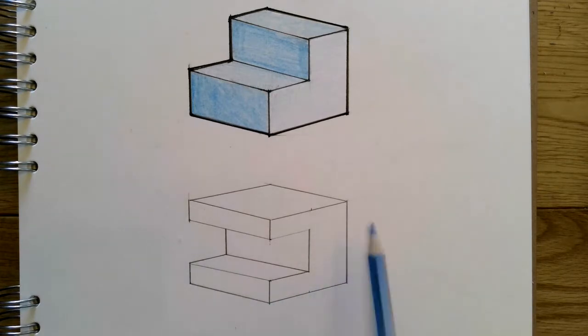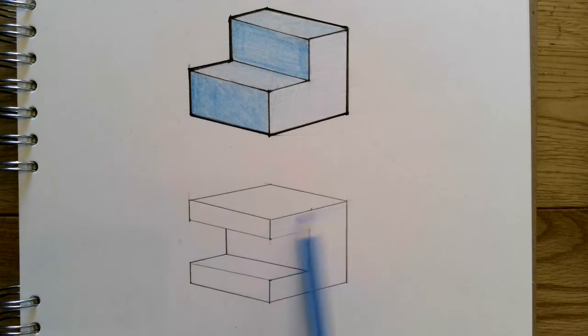So let's take the light face first. I will very quickly, just with my blue colouring pencil, add a very light tone of blue to this face. Shouldn't take long at all. Please note that when I render, my pencil is always going in the same direction.